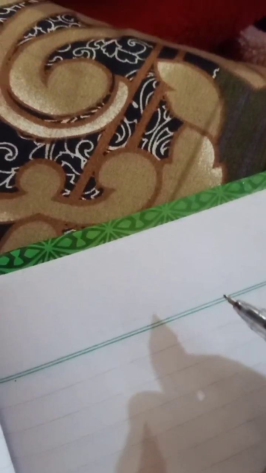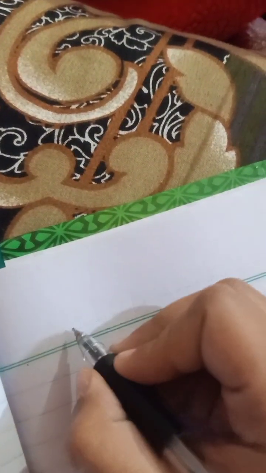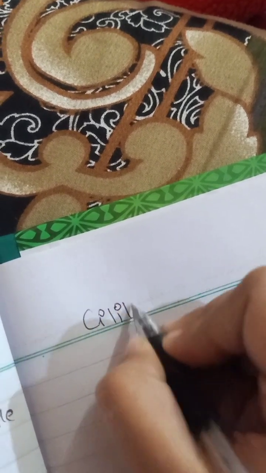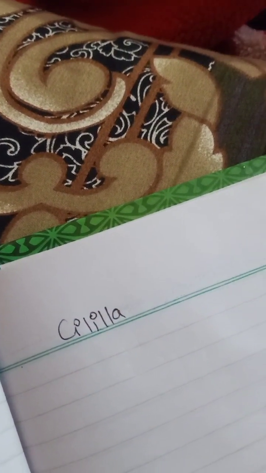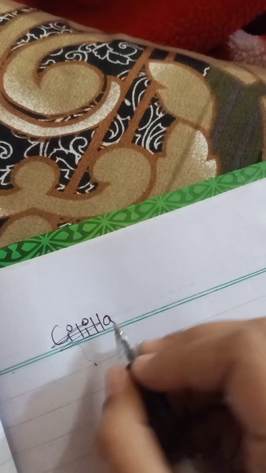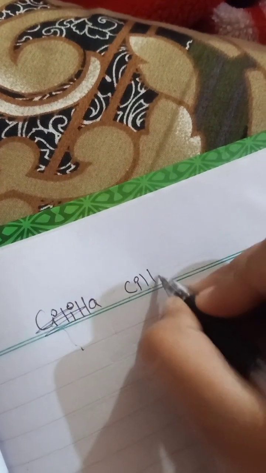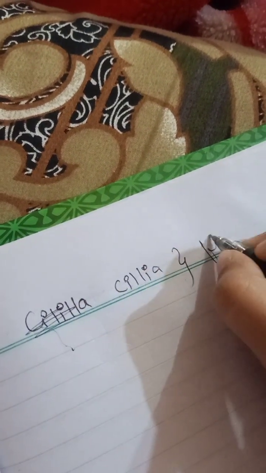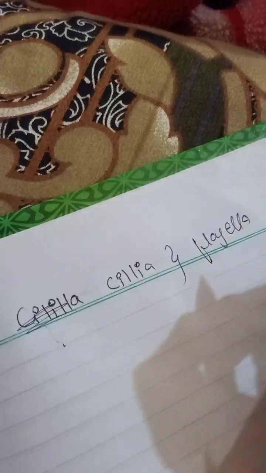So now if we talk about the next topic we are having, that is the cilia and flagella. What is this?